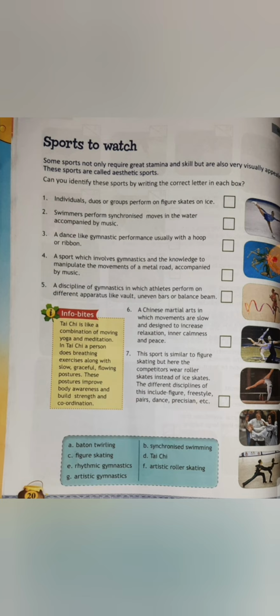Rhythmic gymnastics. Number four, a sport which involves gymnastics and the skill to manipulate the movements of a metal rod accompanied by music. The answer is baton twirling. Number five, a discipline of gymnastics in which athletes perform on different apparatus like vault, uneven bars, or balance beam. The answer is artistic gymnastics.